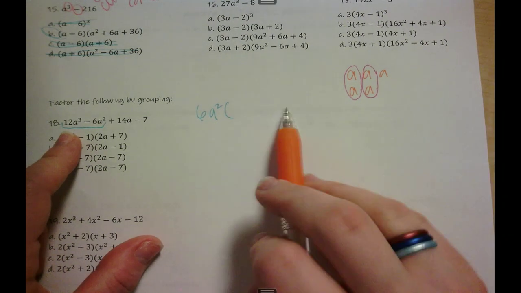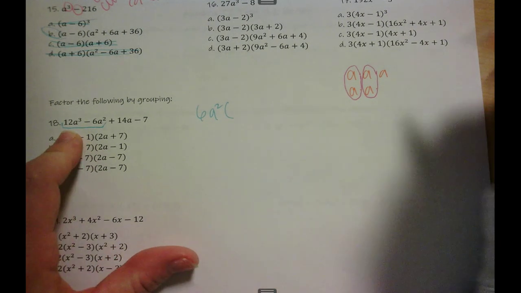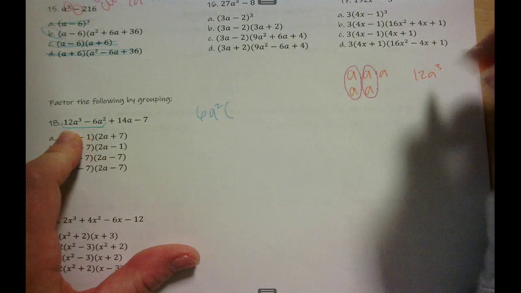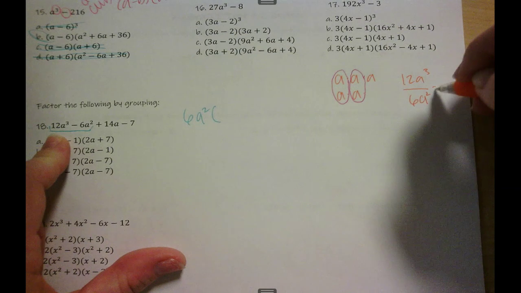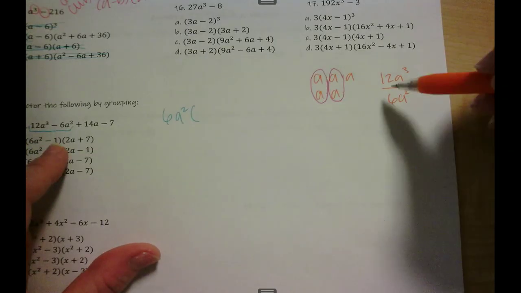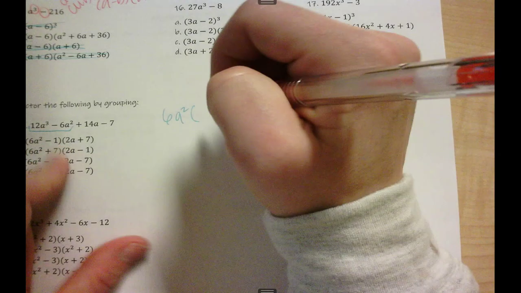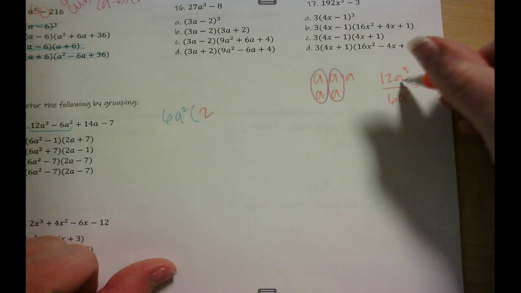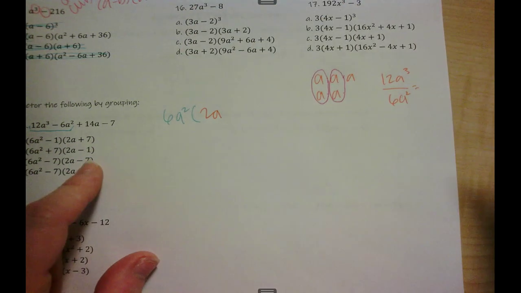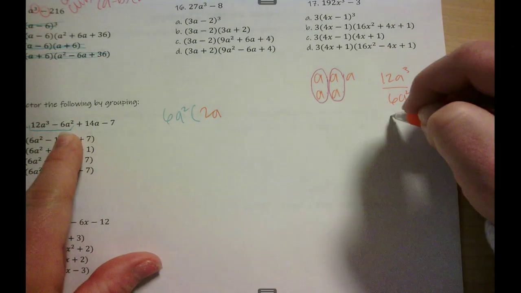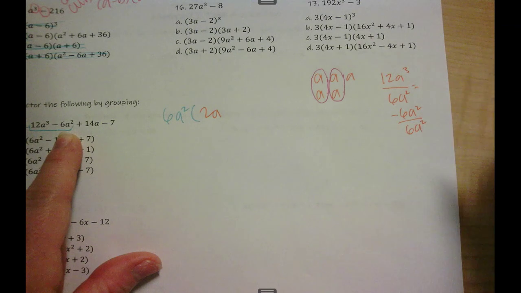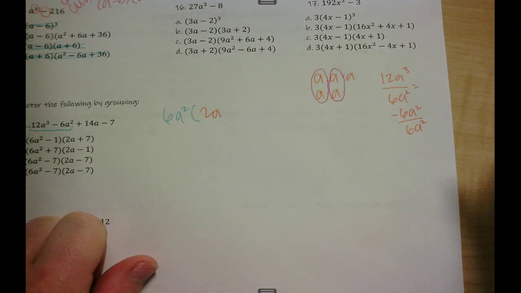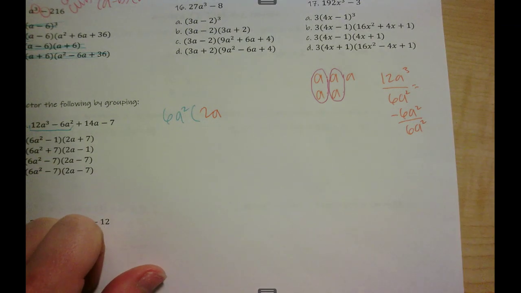So I need to take what's left over. So 12a to the cube divided by a squared. Remember, we just did a lot of this. So 12 divided by 6 is 2. A to the third divided by a squared is a. And then I take negative 6a squared divided by 6a squared. And that is negative 1.